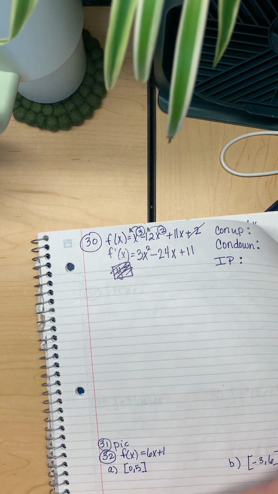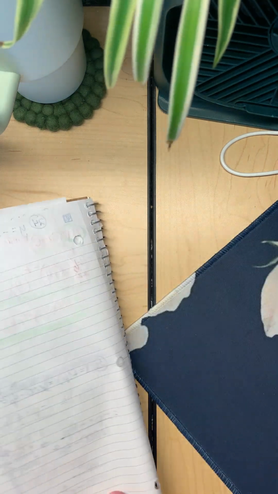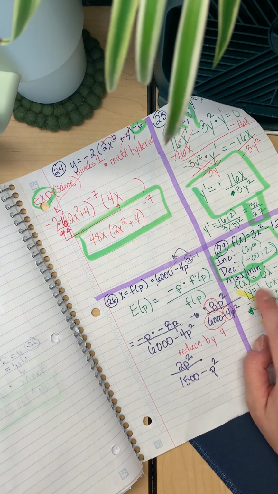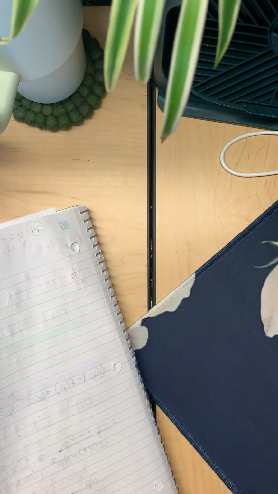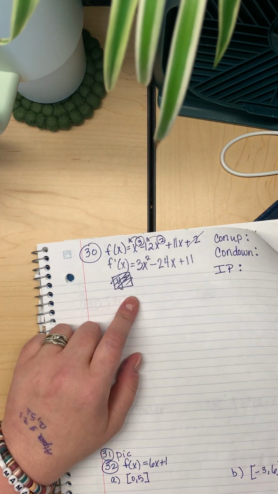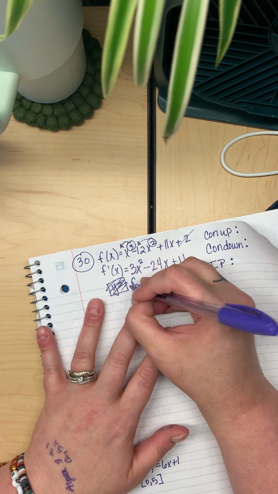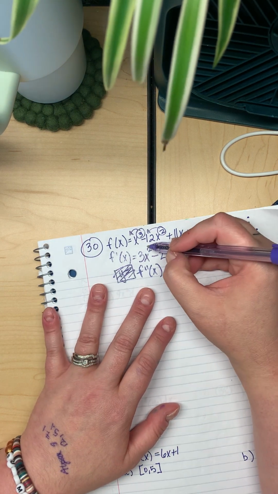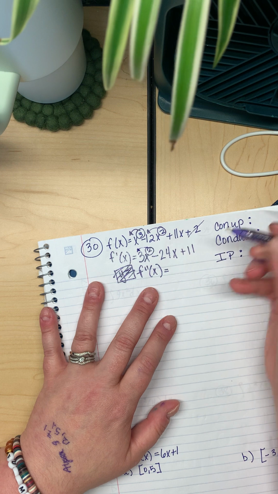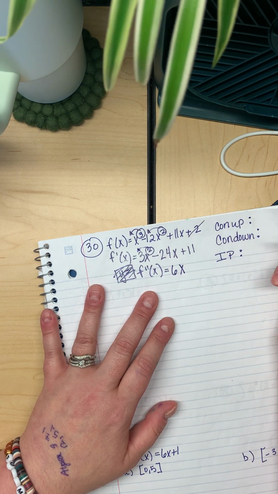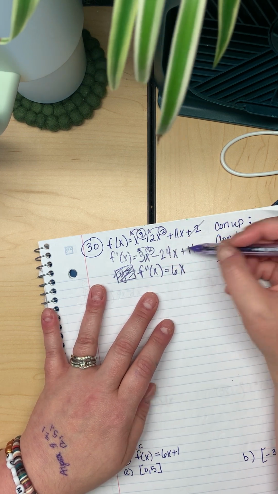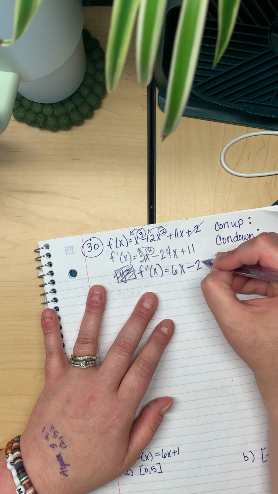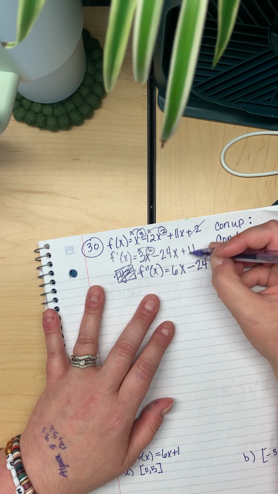If I was doing increasing and decreasing, I would put that first derivative in the y equals like we did on the last problem. But because it says concave up and concave down, I have to find the second derivative. Let's go. You take that 2 and bring it down in front, and you get 6x. Then the derivative of this negative 24x is just negative 24. Then the derivative of 0 goes away.